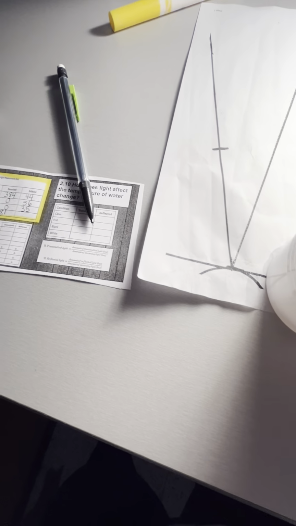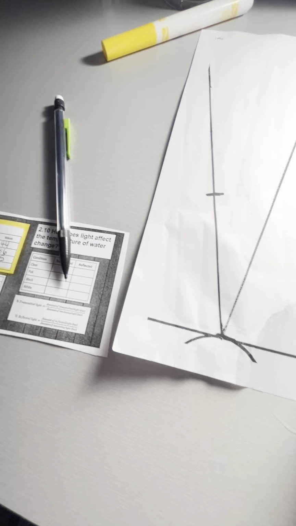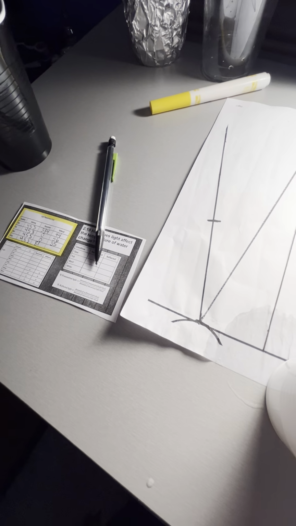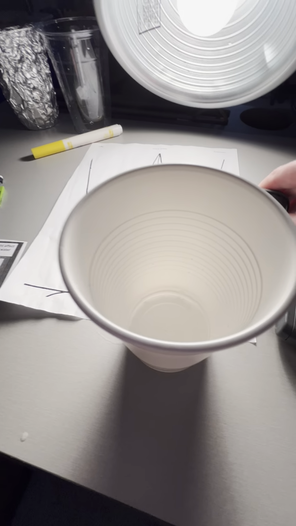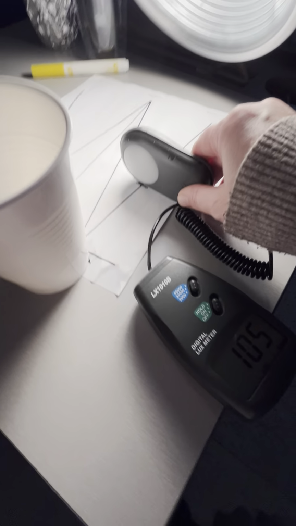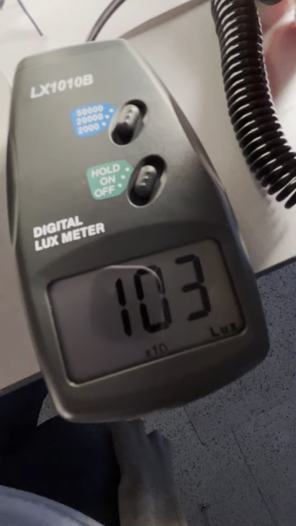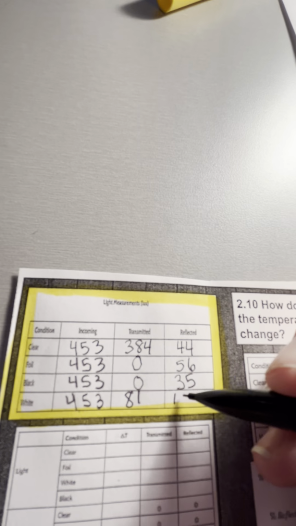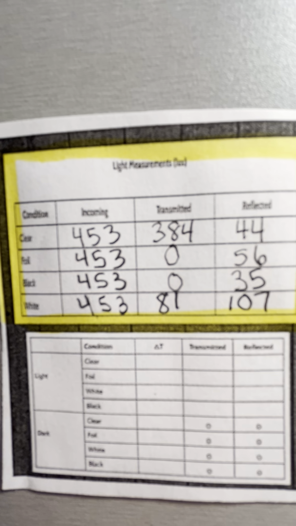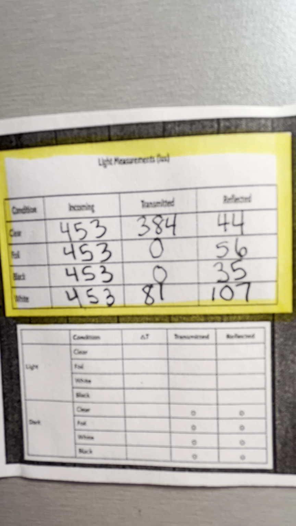And the last test for the white cup, we will see how much is being reflected. Okay, I have it all set up. Looking at my light meter, 107. So this is what you need to have for the first part of your chart.